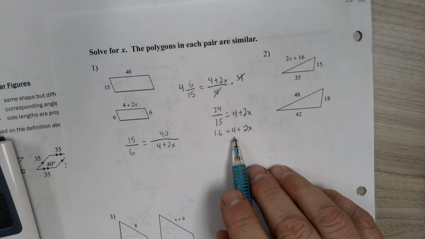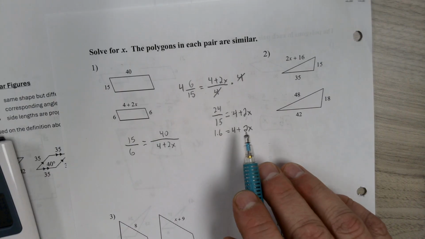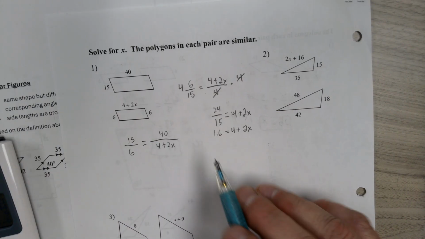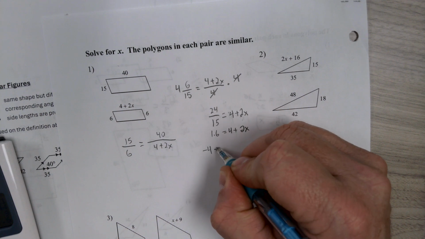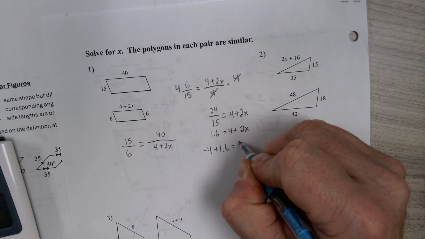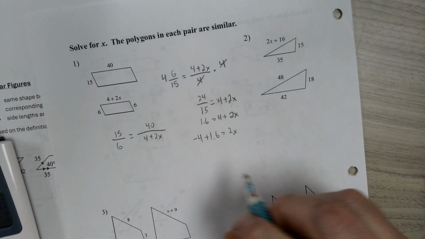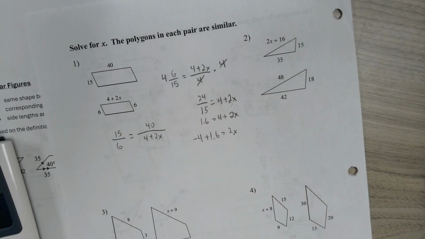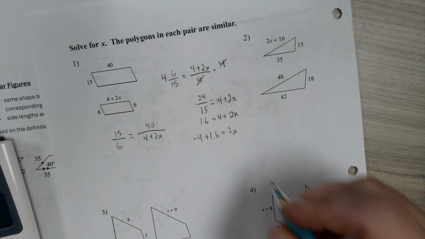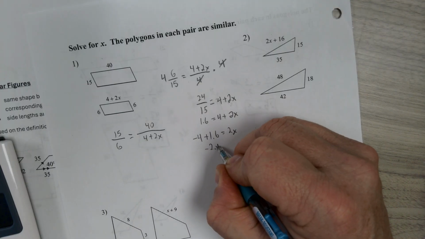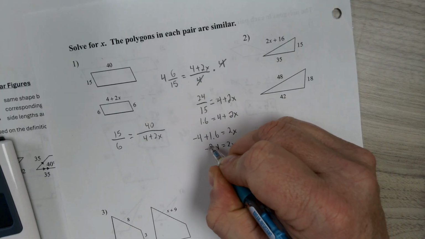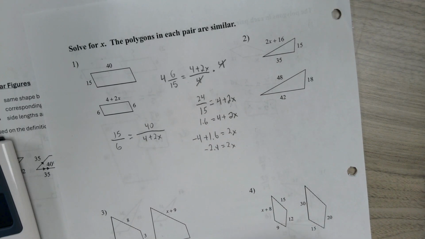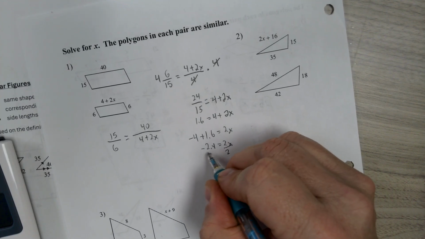And now we're going to continue to follow the other steps that we did before. We're going to do flipping. So the 4 flips, it becomes negative 4 plus 1.6 equals 2x. Then we need to combine the negative 4 and the 1.6, which is going to be negative 2.4. And then the last step is we'll divide both sides by 2.